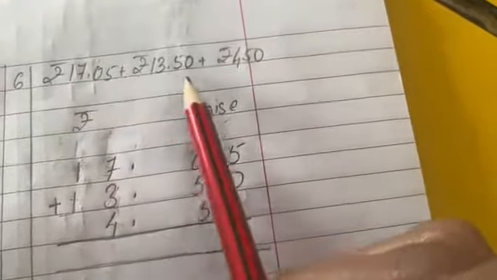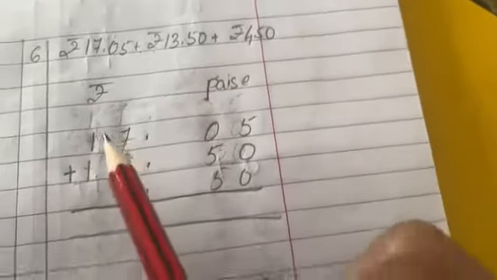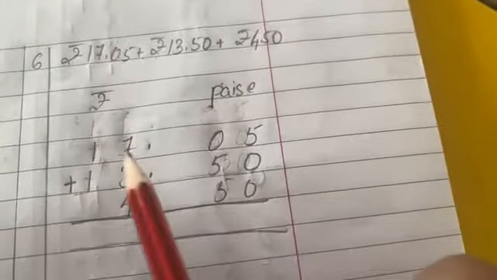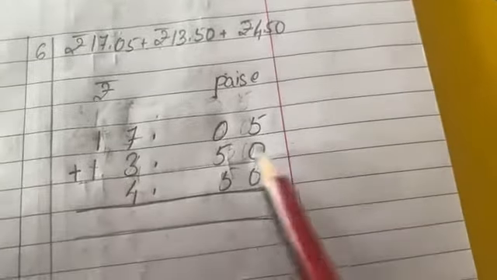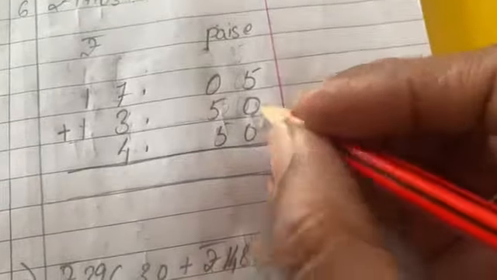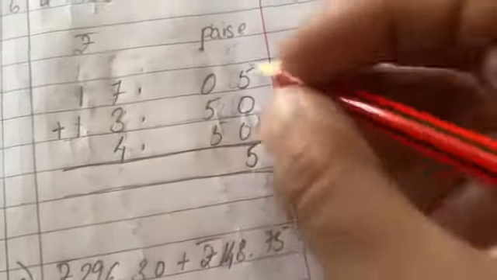17.05 plus 13.50 plus 4.50. So again, rupees and paise. 17.05, 13.50, 4.50. 5 plus 0 is 5. Again, this is 5. Now 0 plus 5 is 5. 5 plus 5 is 10. 0 stays down, 1 goes up.